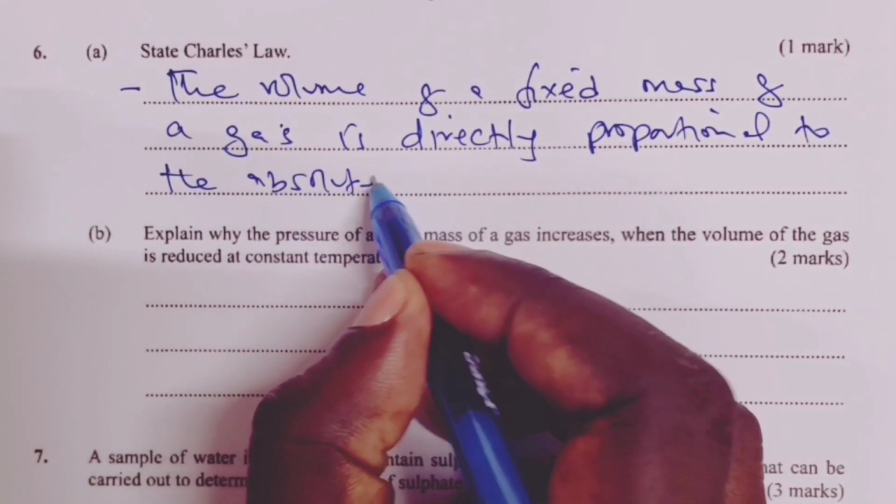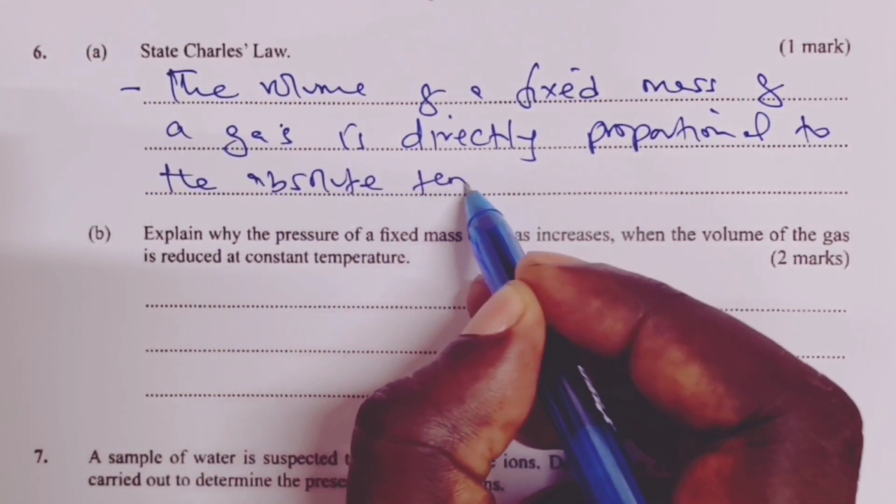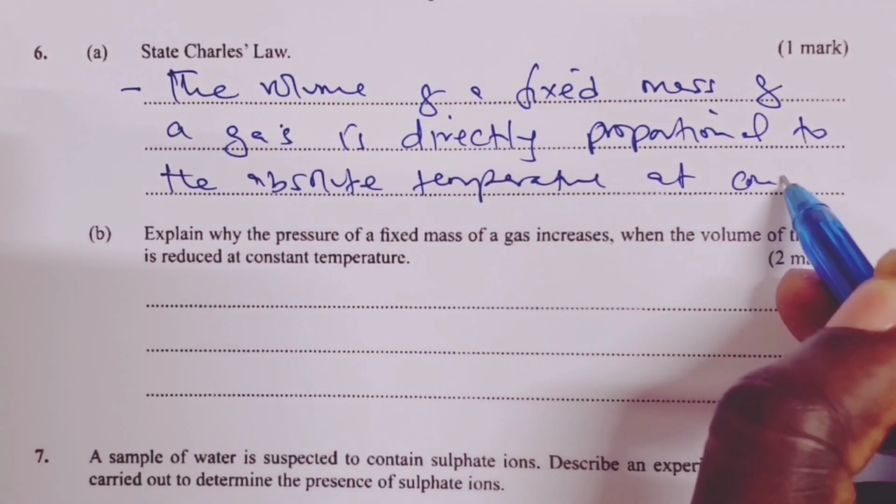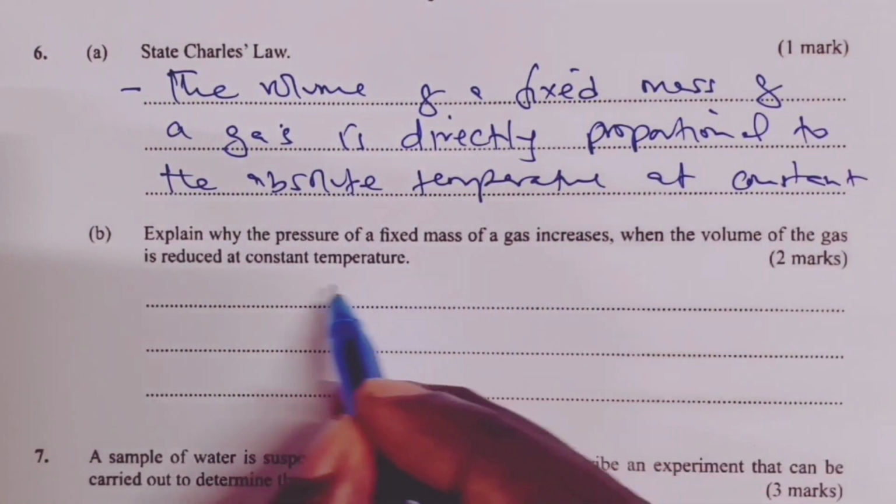That is temperature on the Kelvin scale, of course, at constant pressure.